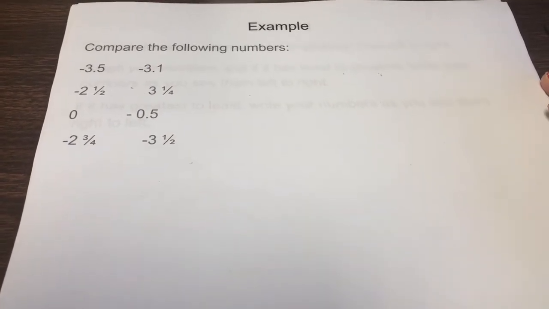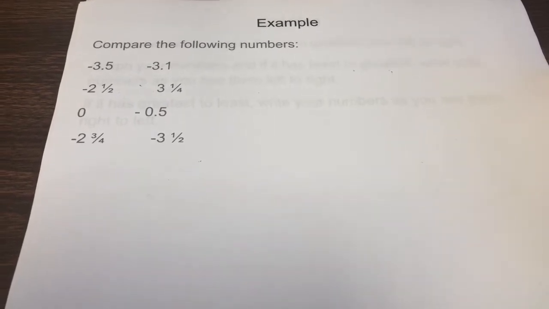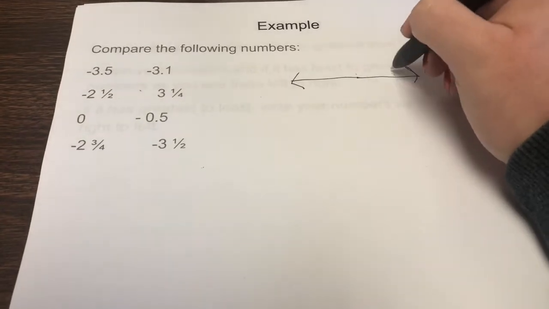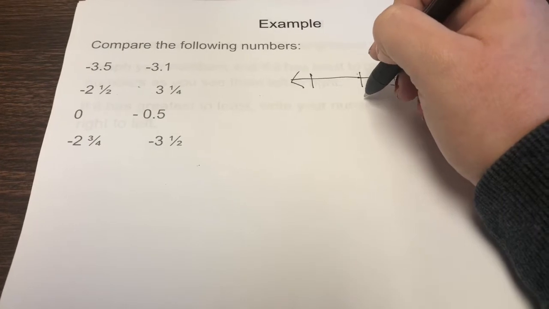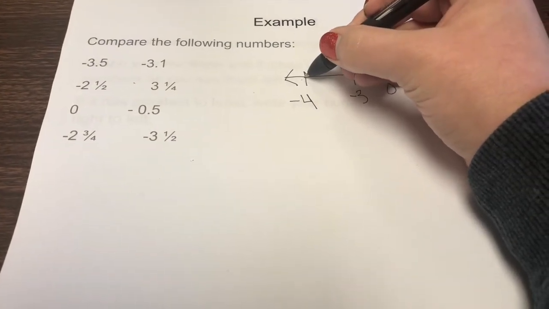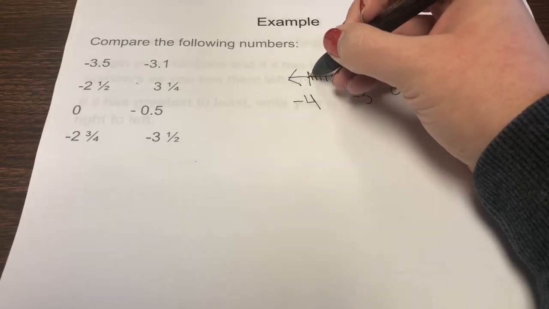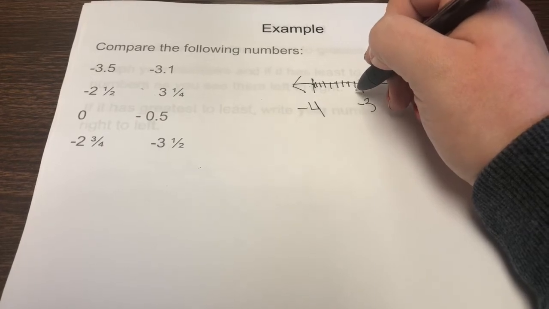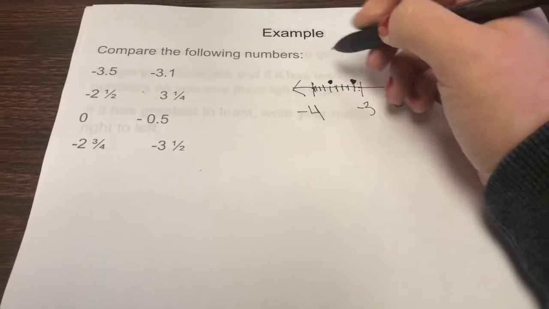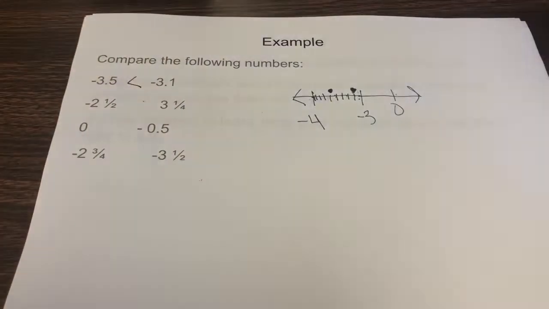Our next example, compare the following numbers. Now we're going to look at rational numbers. Those are decimals, fractions, and mixed numbers. -3.5 and -3 1/10. If I'm looking at a number line, both of them will be to the left of 0, and they will be between -3 and -4. If I break this up into tenths, so 1, 2, 3, 4, 5, 6, 7, 8, 9, I know -3 and 1/10, if I plotted it, would be here, and -3 and 5/10 would be here. That -3 and 5/10 is farther away from 0. It is more to the left on the number line, which means it is less than -3 and 1/10.